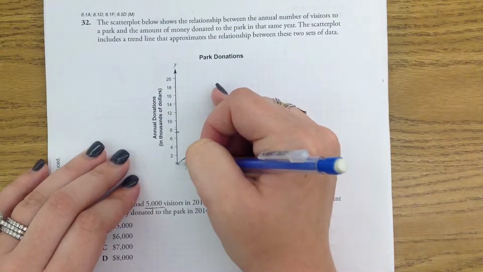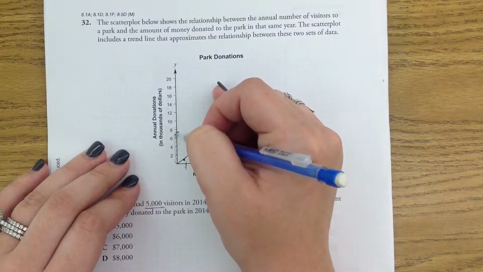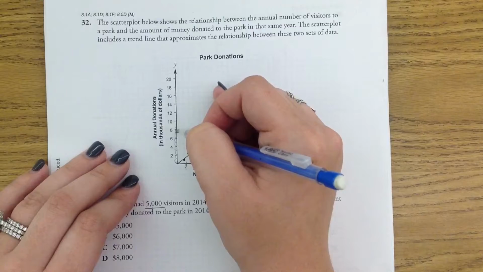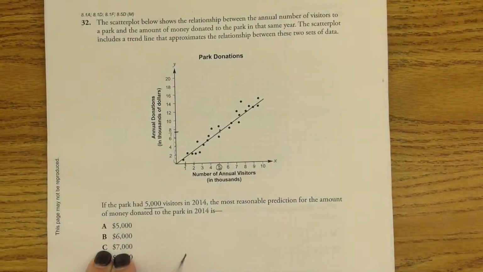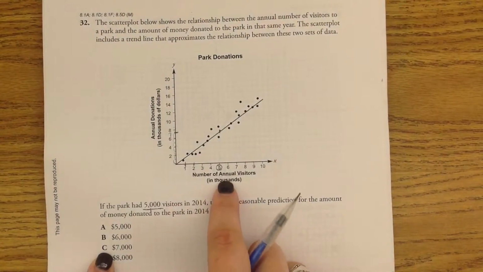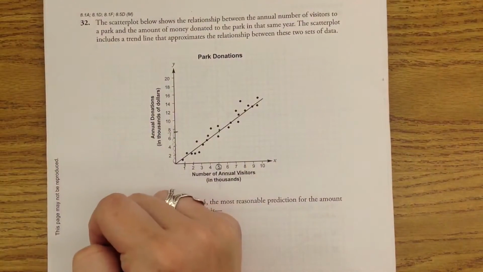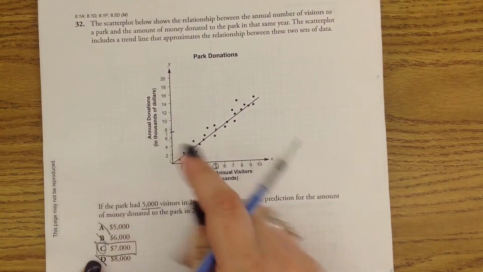So we start at 0. There's 1, 2, 3, 4, 5, 6, 7, and then 8. So this line is at approximately 7. And looky there, the answer choice C matches up: $7,000 of annual donations estimated using that number of visitors. This is just reading that graph and using a straight edge to predict where that point would be.